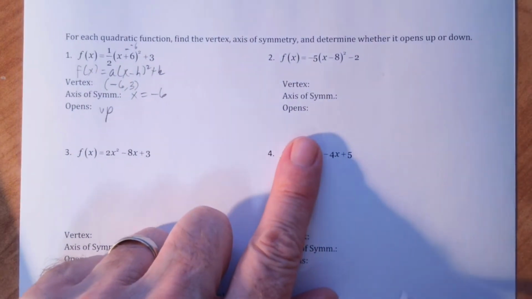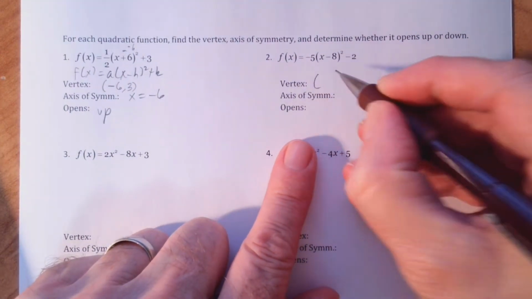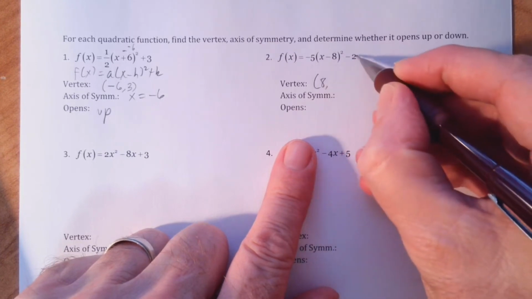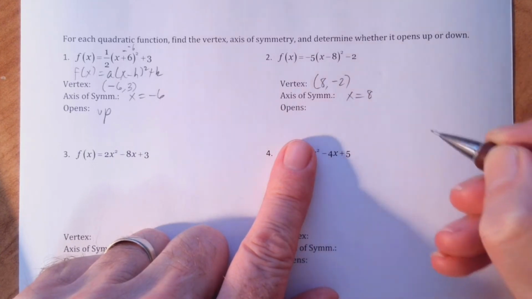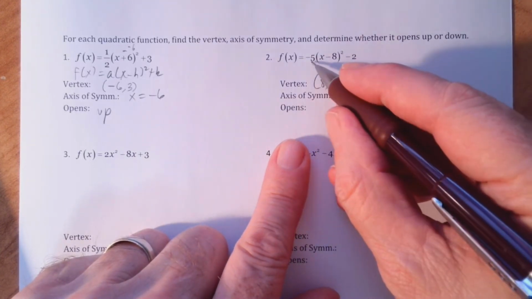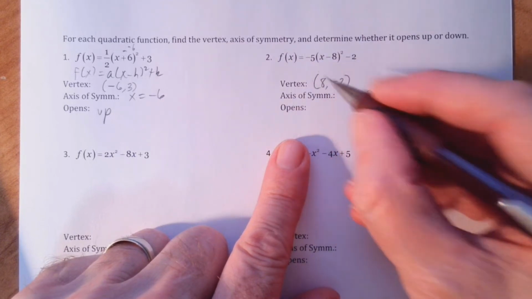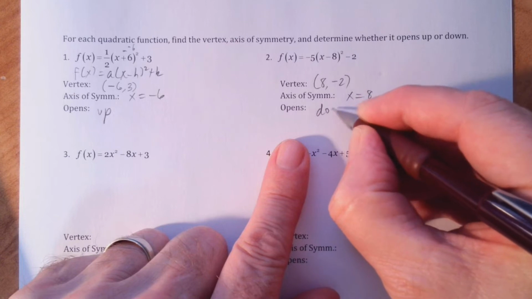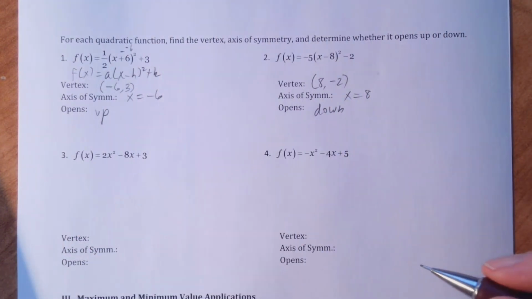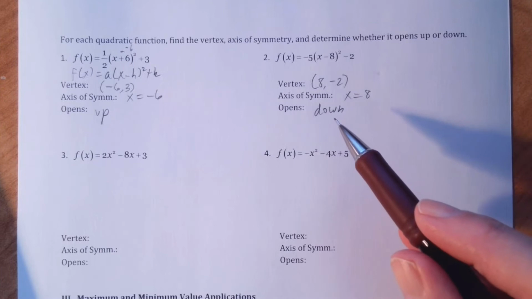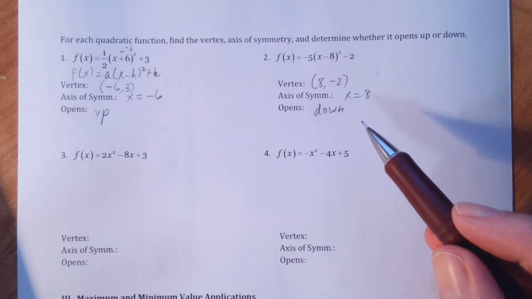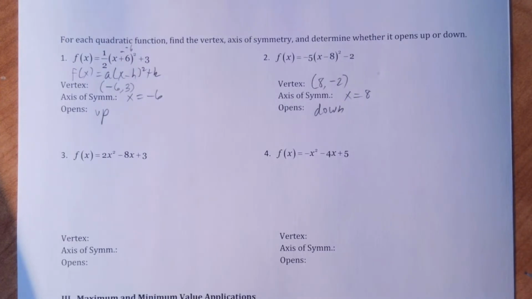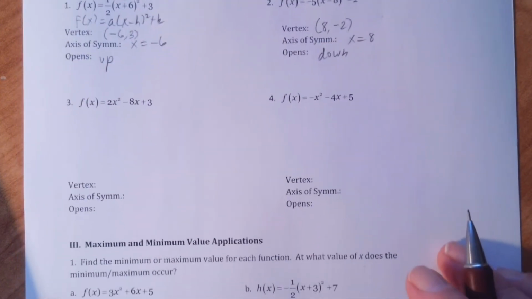So let's go over here. Again, you can see h here will be 8, and k is -2. The axis of symmetry is x equals 8, and this one opens down because of the negative in the front. A is negative. And basically, this is the most important information when you start doing a graph. The only other thing we didn't do is find a y-intercept, and then we can use symmetry and get a third point. So we could easily graph this from this point. But that's all we're doing for now.